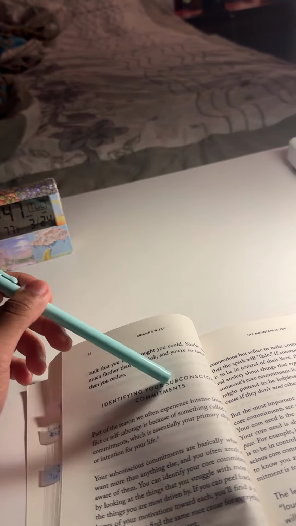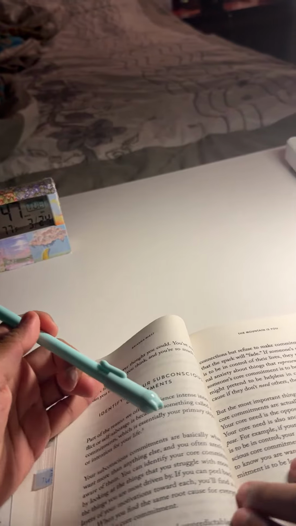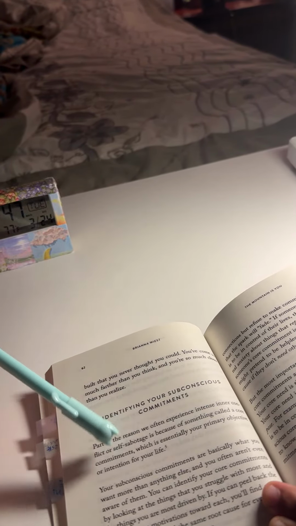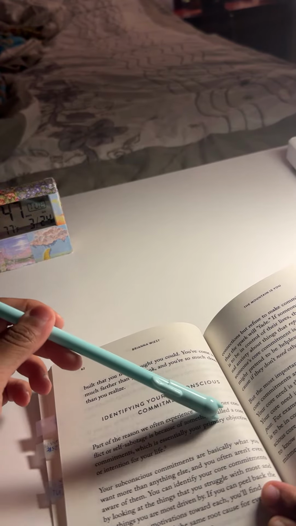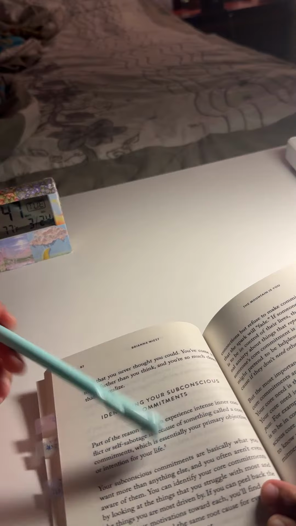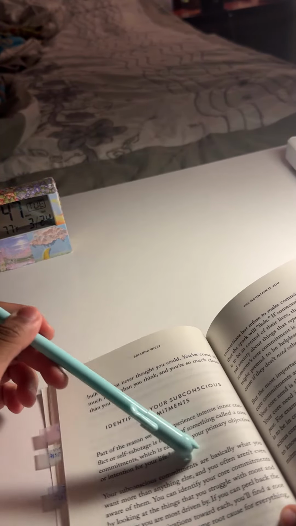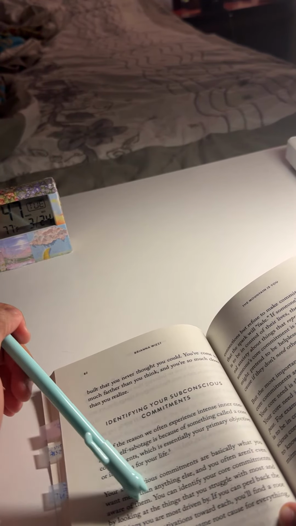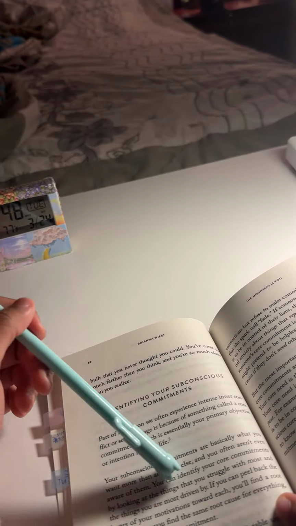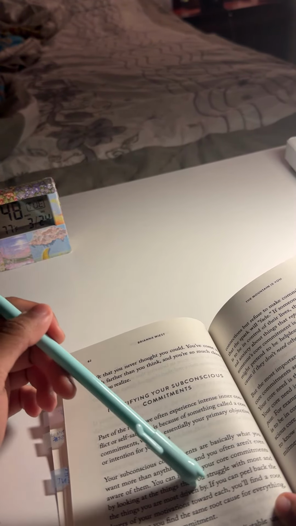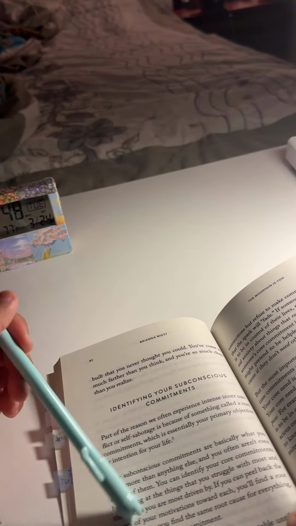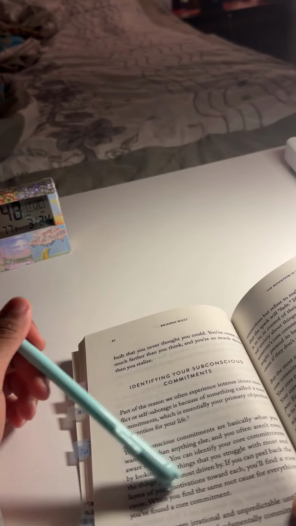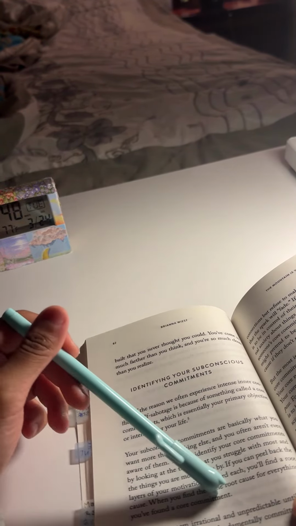Identifying your subconscious commitments. So, part of the reason we often experience intense inner conflict or self-sabotage is because of something called the core commitments, which is essentially your primary objective or intention for your life. Your subconscious commitments are basically what you want more than anything else, and you often aren't even aware of them. You can identify your core commitments by looking at the things that you struggle with most and the things you are most driven by. If you can peel back the layers of your motivations towards each, you'll find a root cause. When you find the same root cause for everything, you've found a core commitment.